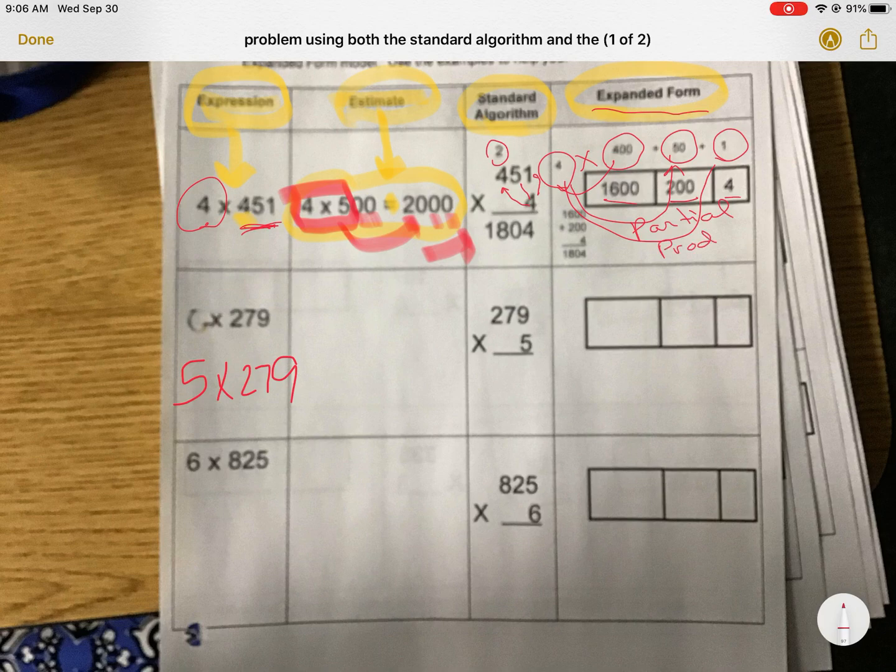Then I'm going to take each of these partial products and I'm going to add them up. So yes, I want to see you write them down. 1,600, 200, 4. I pulled out those pieces and I added them up, and I should get the same product I got for the algorithm. If I get something different, I made a mistake and I need to fix that. Something's wrong, go back and fix it.